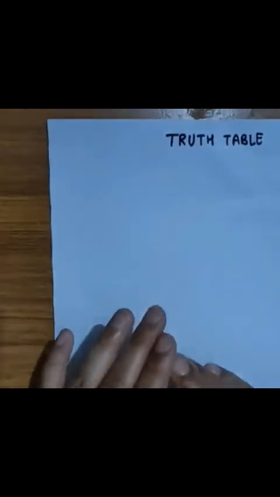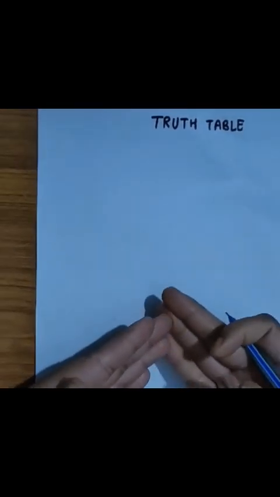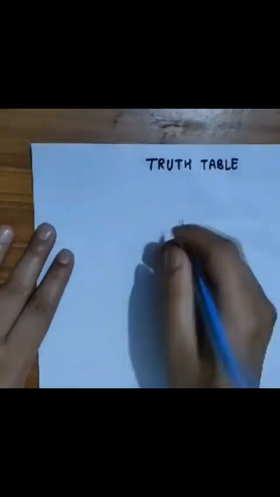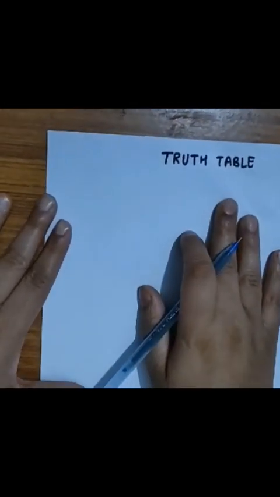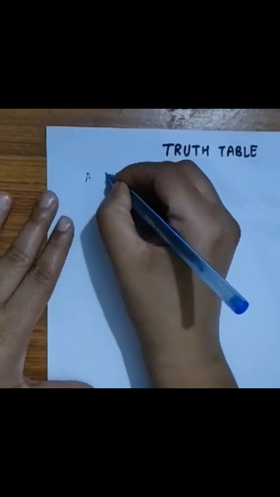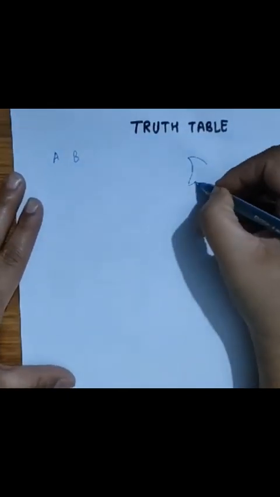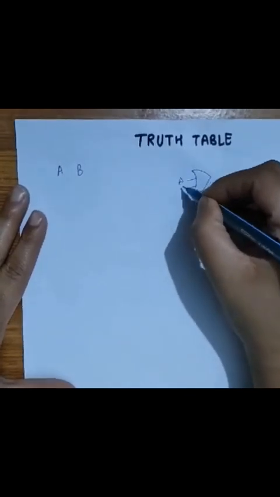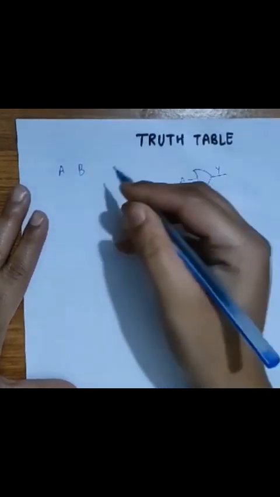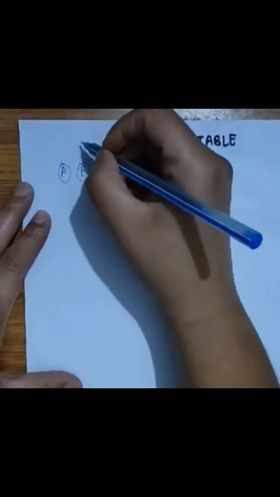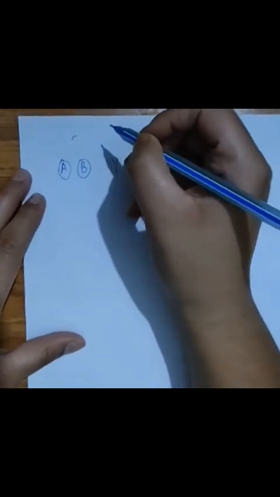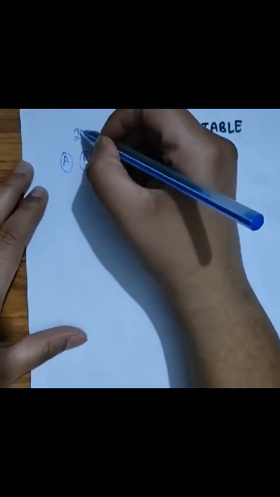So now we'll study how to draw a truth table for any component system, for 2 components, for 4 components, etc. For a two component system, let's say A and B, and the operation is OR, A, B, output is Y. Since there are two components A, B, there is a formula for the number of entries, that is 2 to the power of n.